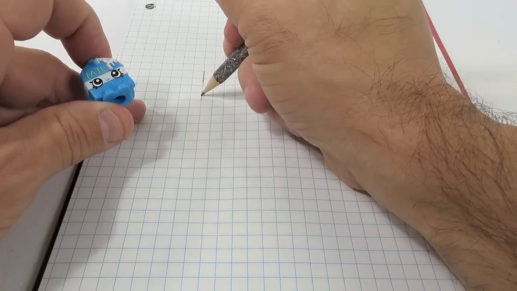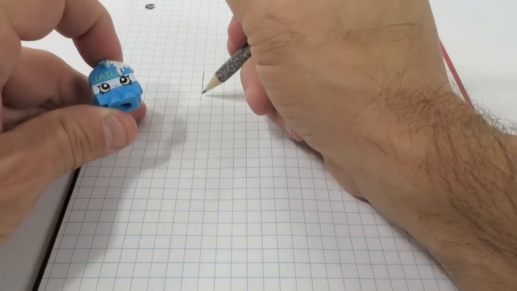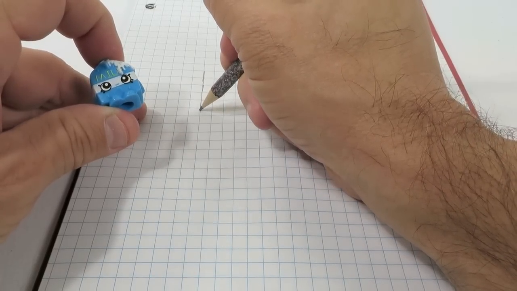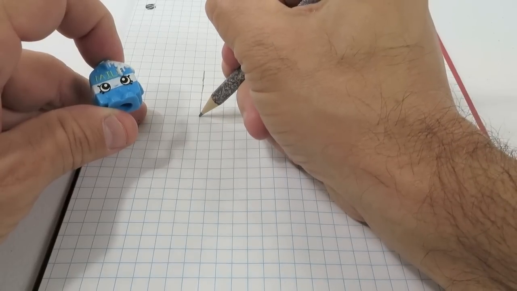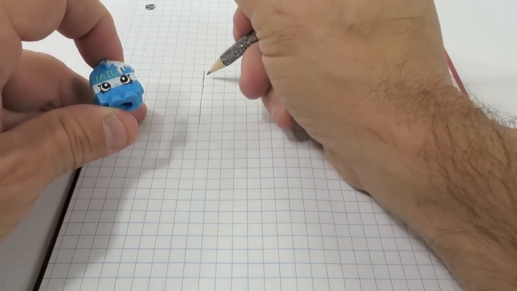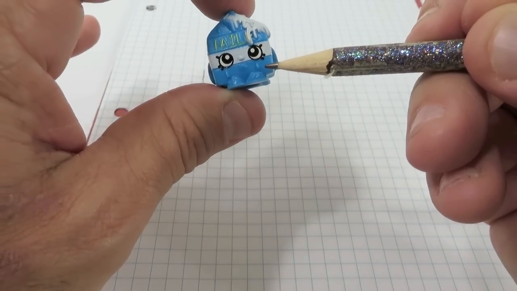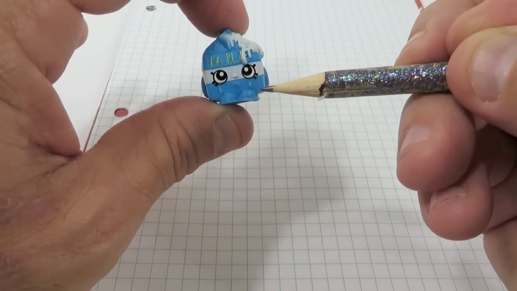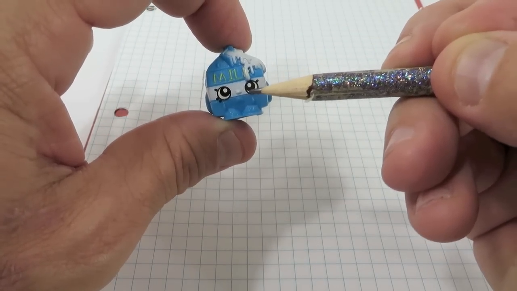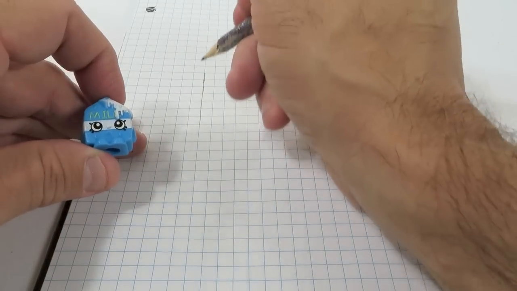Spilt Milk is kind of a square shape, so we're going to start off with that. Let me think about this for a minute. Spilt Milk is kind of divided into three little sections in the square. He's got the little bottom blue stripe, the white stripe in the middle with the eyes, and then the top stripe where milk is written.